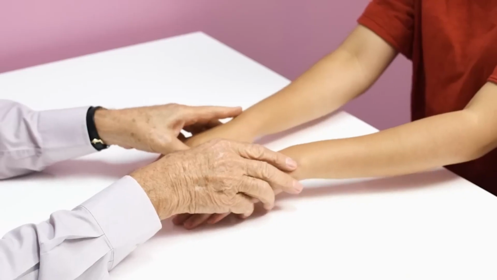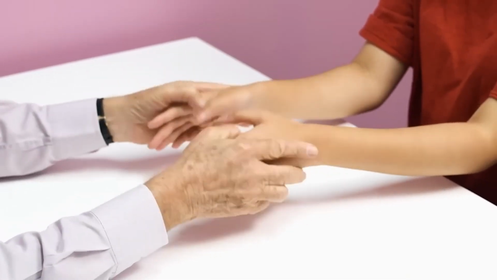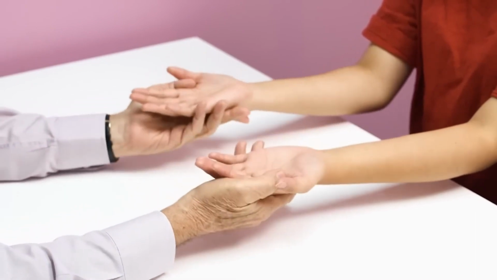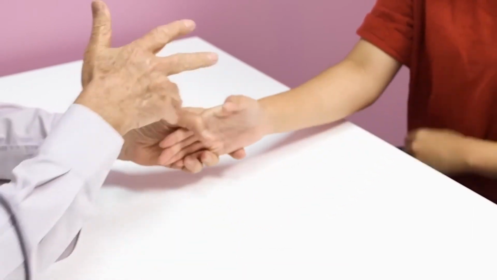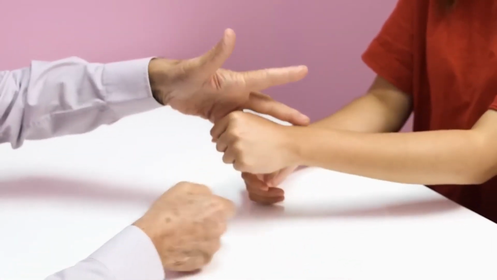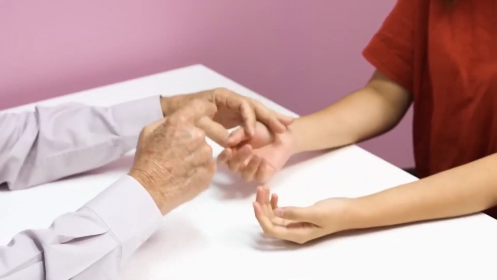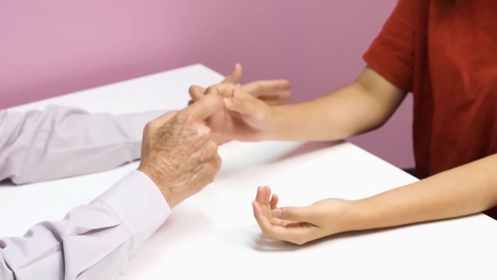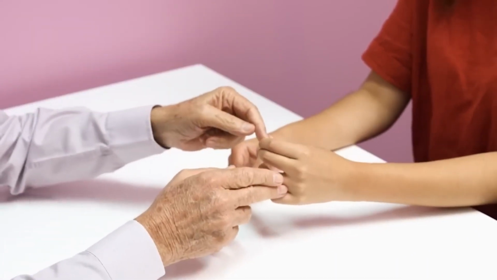And then we check for pronation and supination. At this stage, what I like to do is get the patient to squeeze my two fingers in this hand, squeeze tight, and then pinch my finger between there, and pinch the finger on that side.